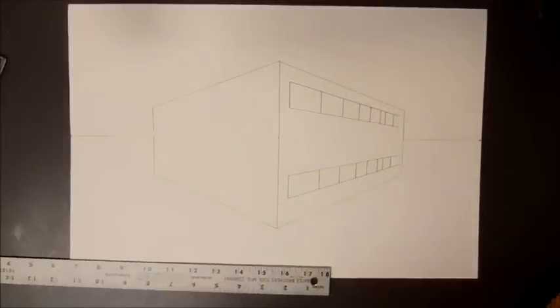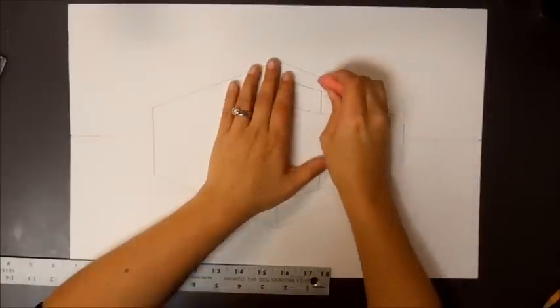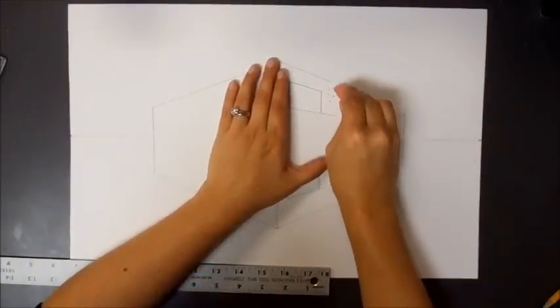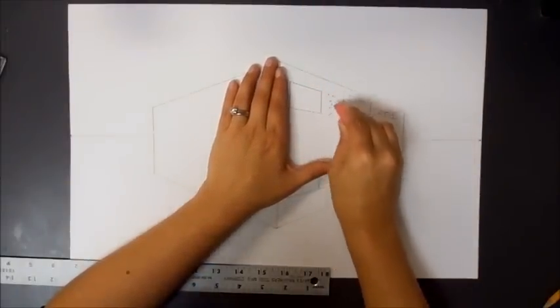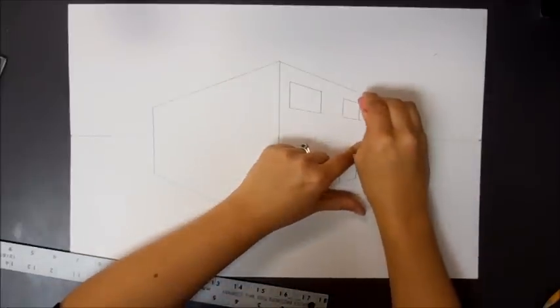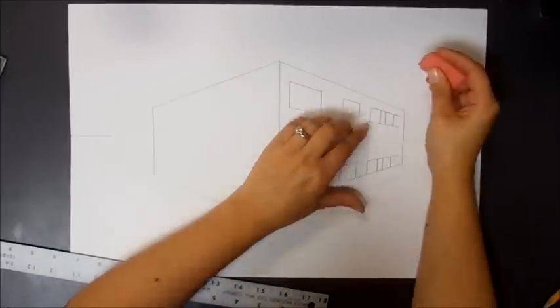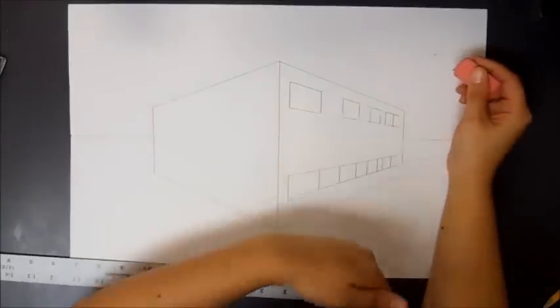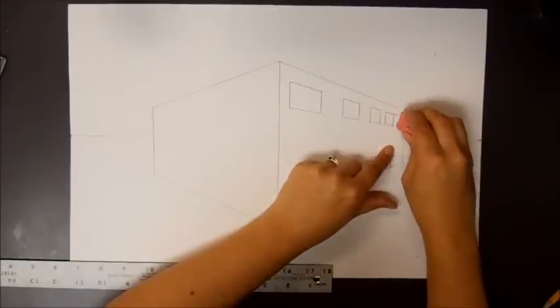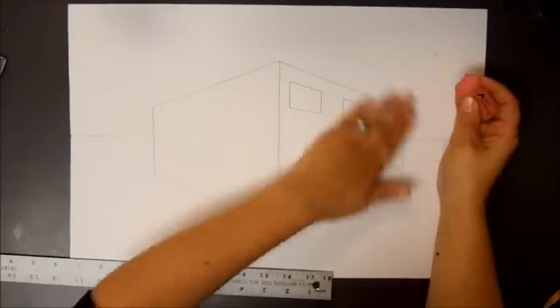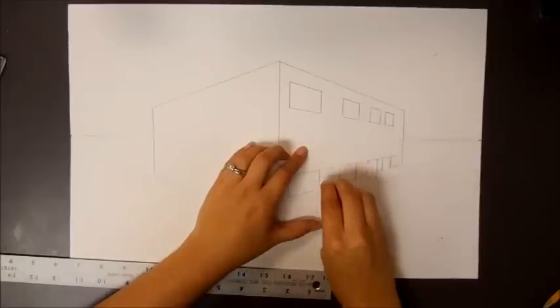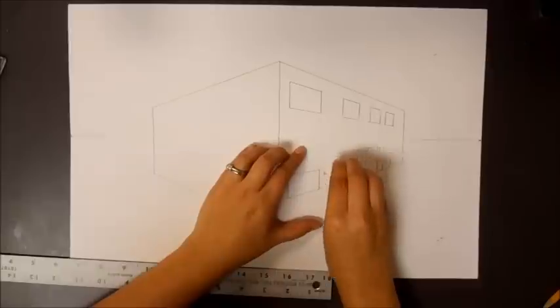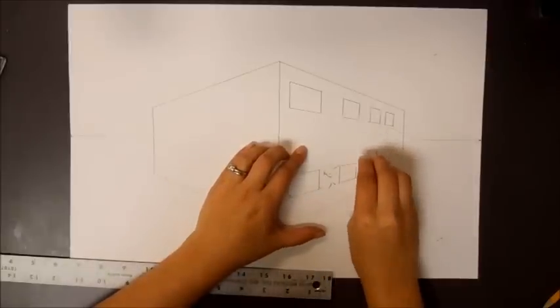Okay, the next thing you're going to do is erase the things that you do not need. So I have a window right here, and now I'm going to erase there. I have a window. Erase the next section. Window, erase. Window, erase. Same thing down here. You don't have to do 2 rows of windows, but I was just doing that because it's a little bit quicker.